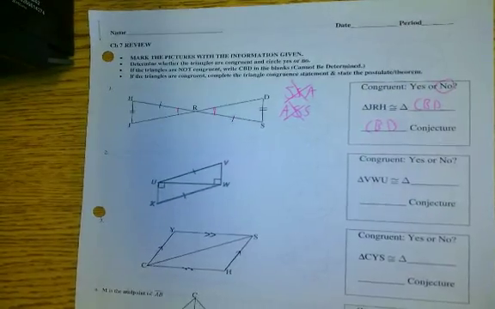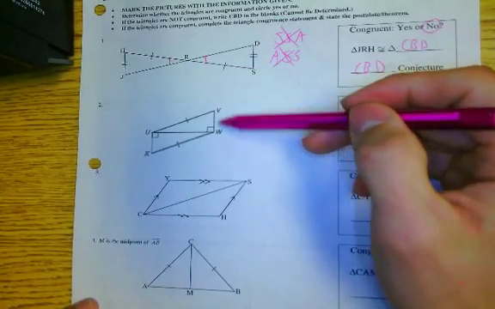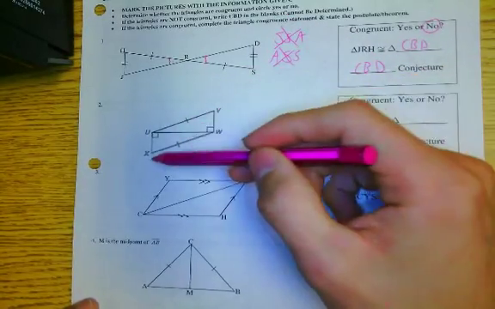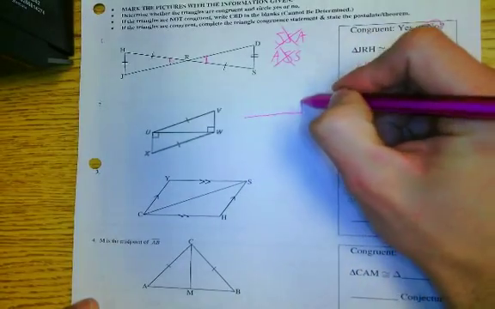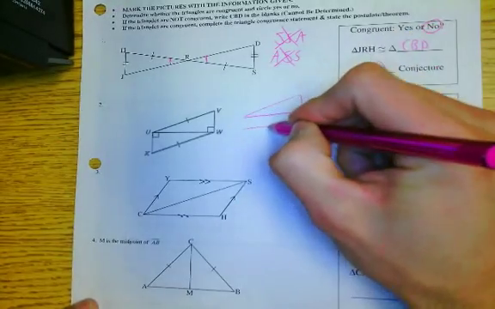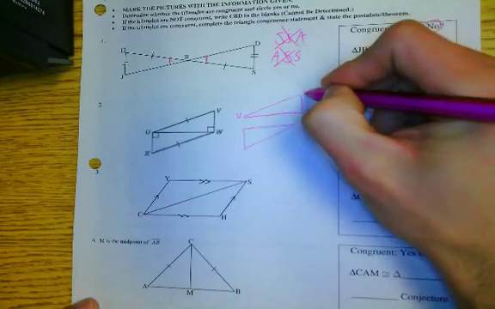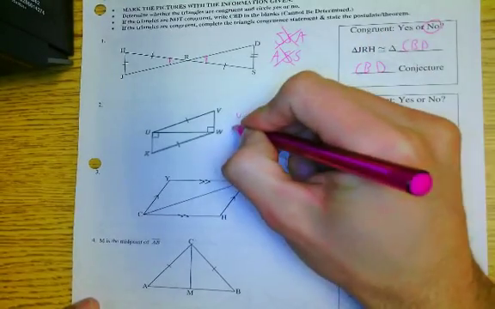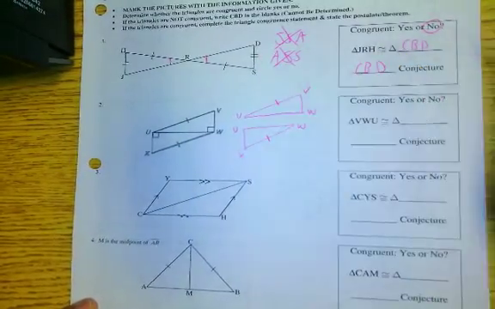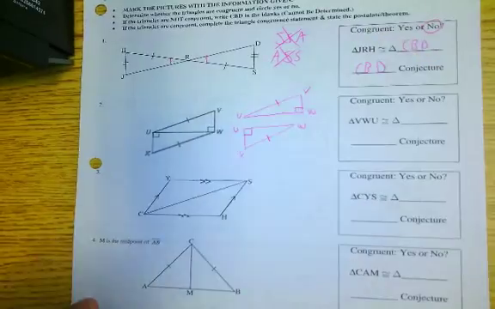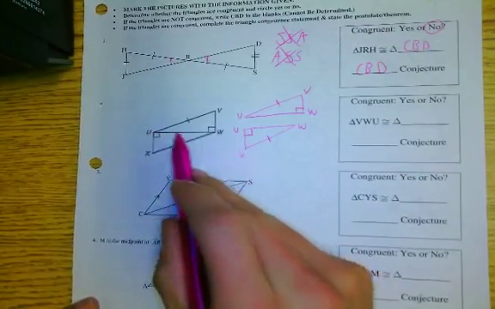Okay? Number 2, you have triangles VWU and XUW. What I would suggest is that you redraw them separately, so I'm going to do the following, where this is U, this is W, this is V, this is X, this is U, and this is W. According to the diagram, these are congruent, these are also congruent, and as you notice, when you separate them, they both share this line segment here.